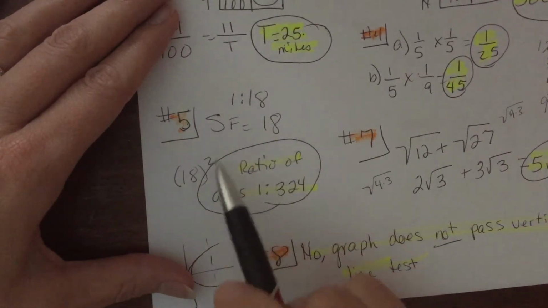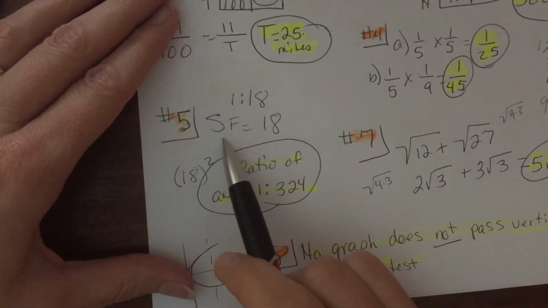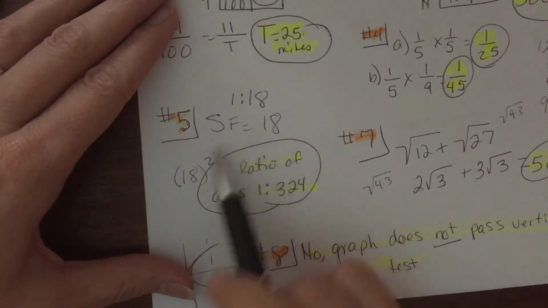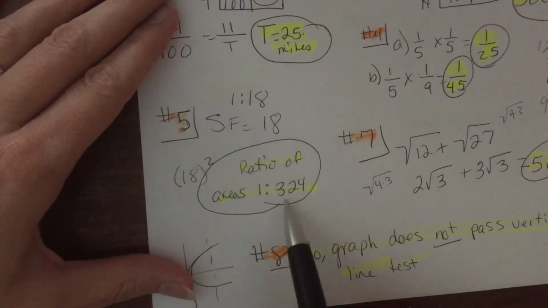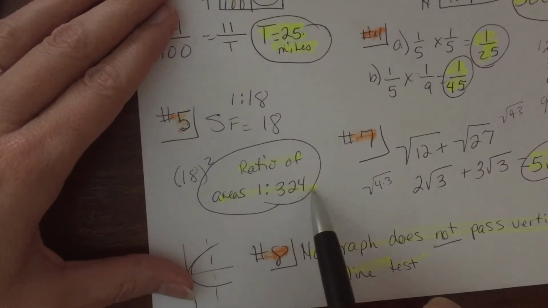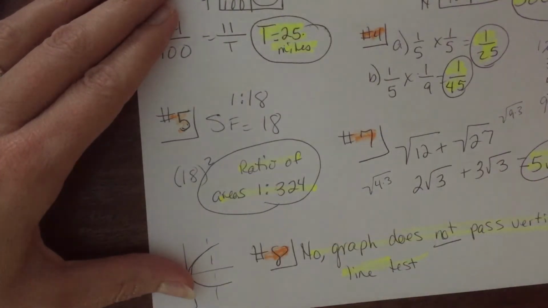So when I have to figure out how much bigger the area is, I take my scale factor and I square it, remember? So 18 squared is 324, so that means the area of the actual truck is 324 times bigger than the area of the toy truck.